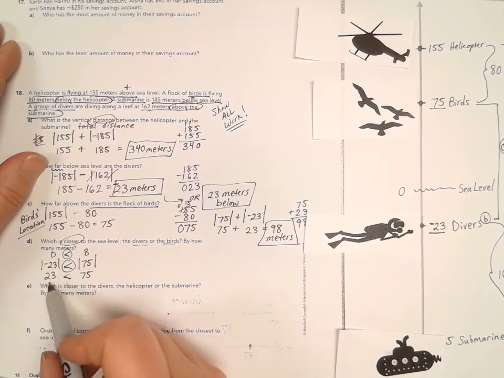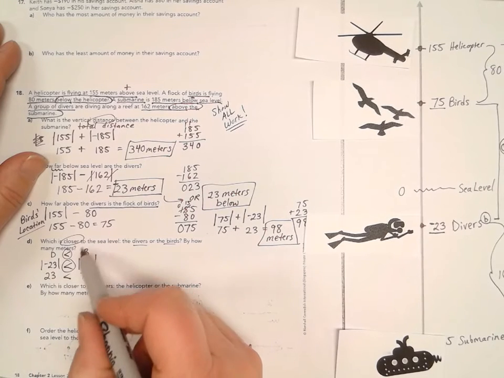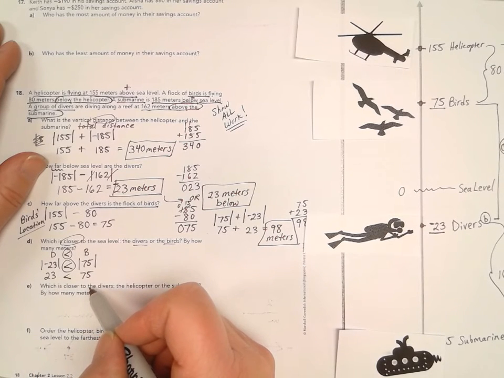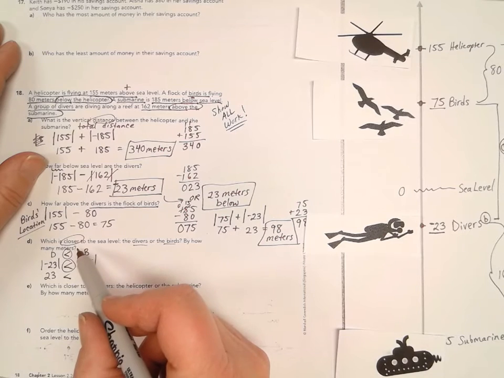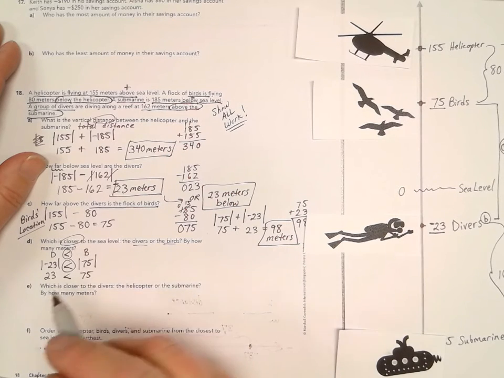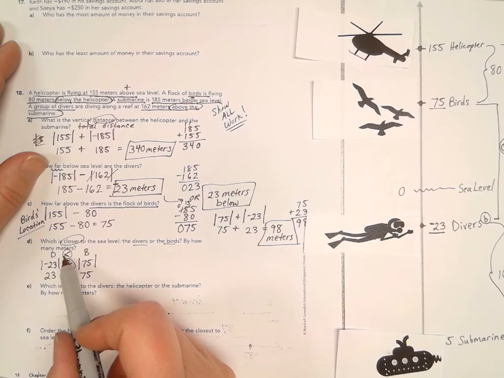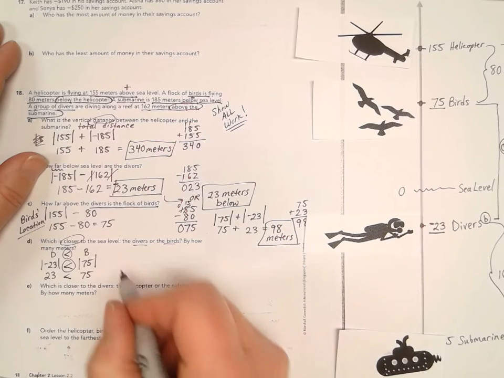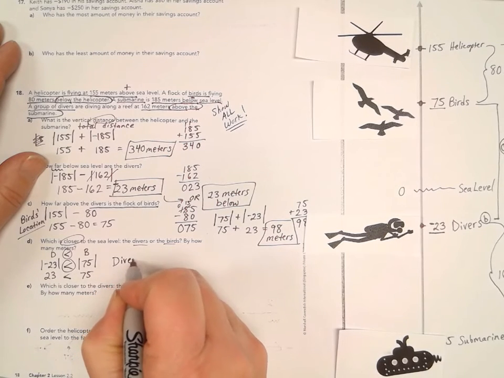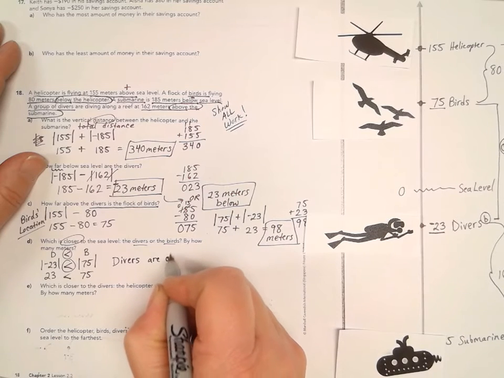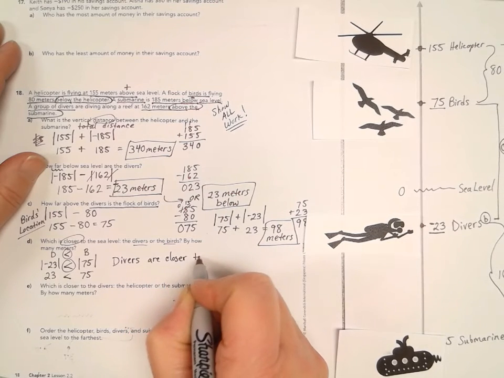Notice everything on the left had to do with my divers and everything on the right had to do with my birds. So what does that mean? Which is closer? Well, is closer the bigger number or the smaller number? Is it the least or the greatest? It's the lesser number, of course. So if you take a look, no matter where I look, the less than is really pointing towards my divers and the numbers that go with them or represent them. So we know divers are closer to sea level.